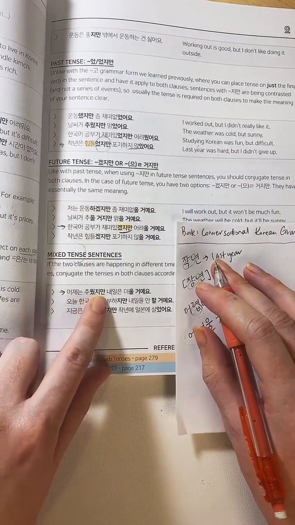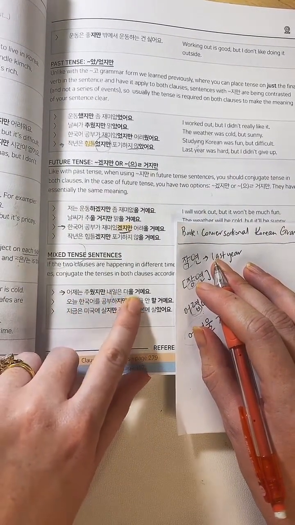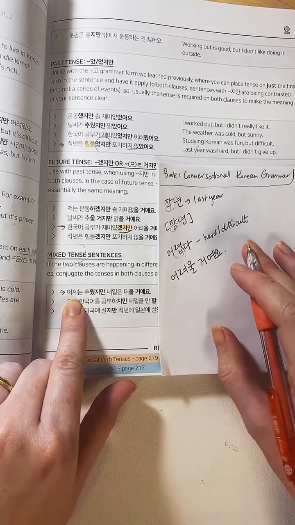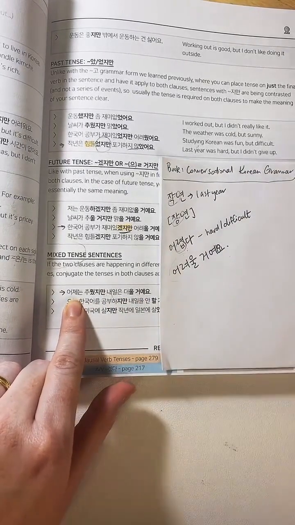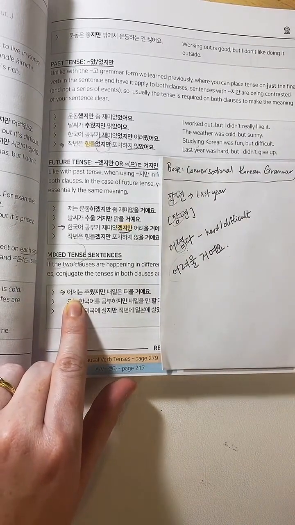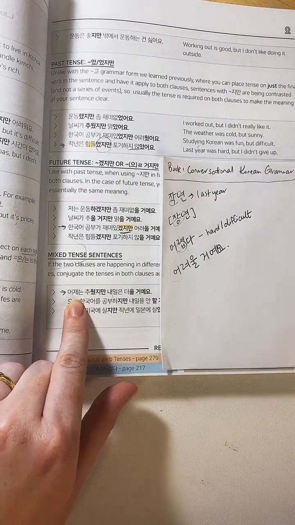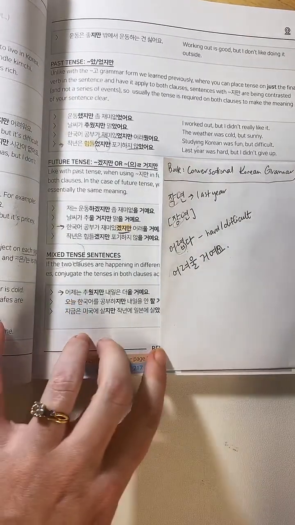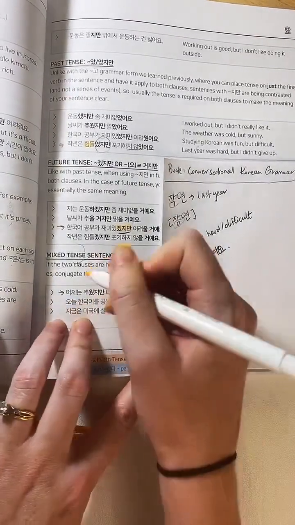어제는 추웠지만 내일은 더울 거예요. Okay, so the first word is 어제. Does anyone know what 어제 is in Korean? Yesterday. Thank you, Anu. Yes, good job.